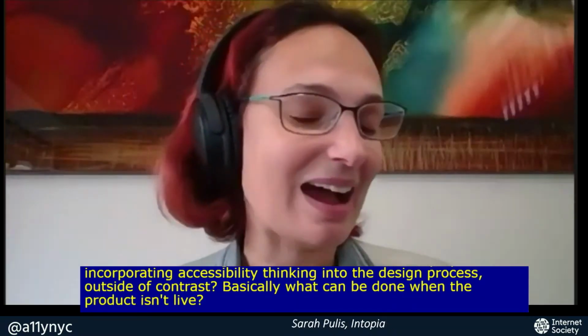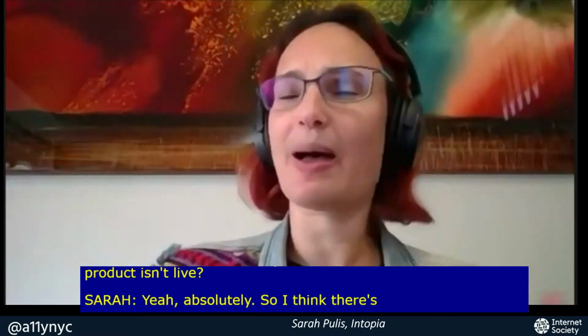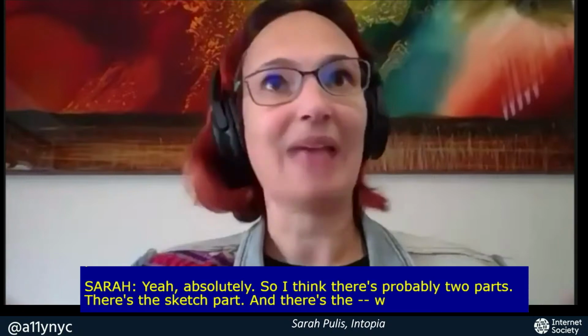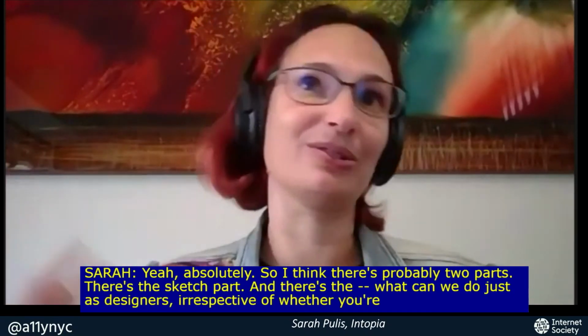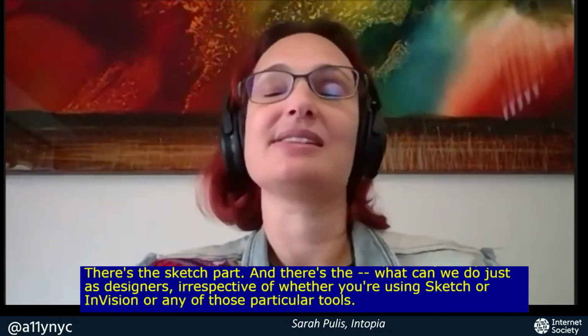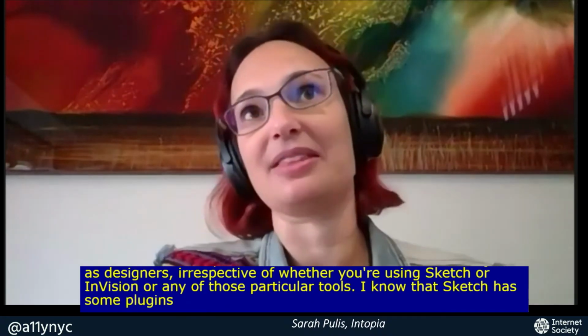Yeah, absolutely. So I think there's probably two parts. There's the Sketch part, and then there's what we can do just as designers, irrespective of whether you're using Sketch or InVision or any of those tools. I know that Sketch has some plugins, as do some of the other designer tools.